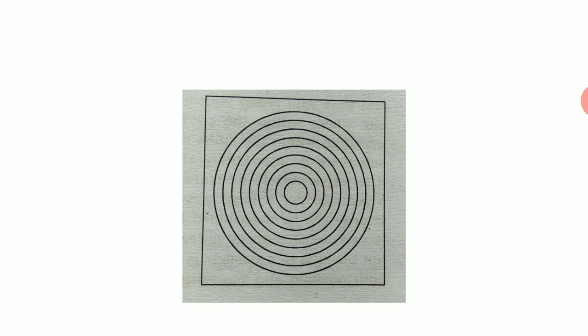The observed rings can only be interpreted by considering that the diffraction pattern of the incoming beam is due to diffraction of electrons by the gold foil G. As a diffraction pattern can only be produced by waves and not by particles, Thomson concluded that electrons behave like waves.